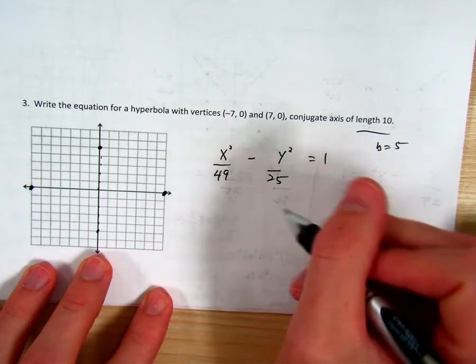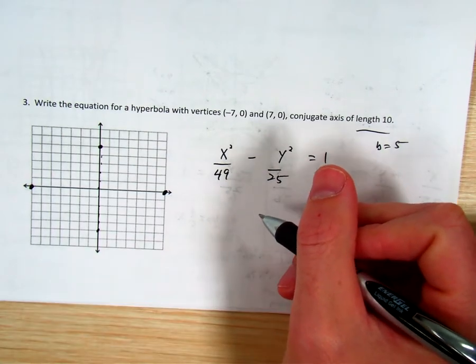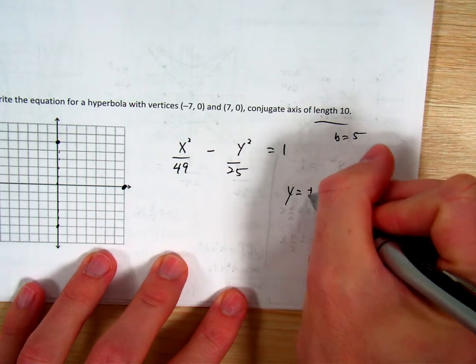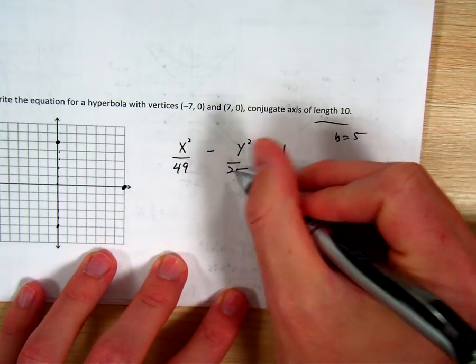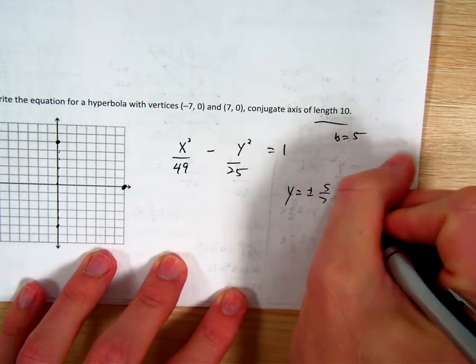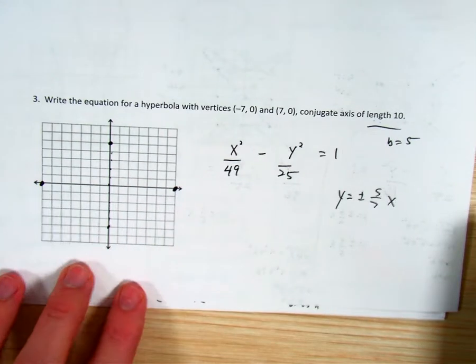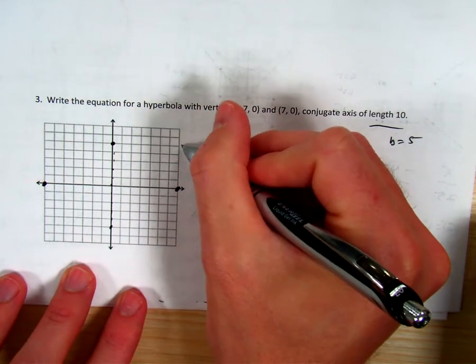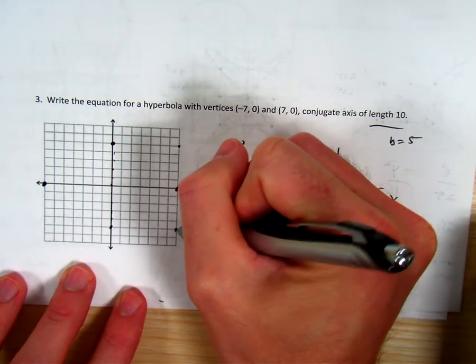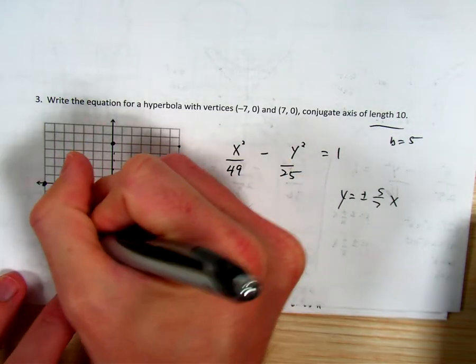Let's see if we can get this all the way through and graph it. Well, I can do my y equals plus minus b over a, so 5 over 7 times x. So from my center, I'd go up 5 over 7, down 5 over 7.